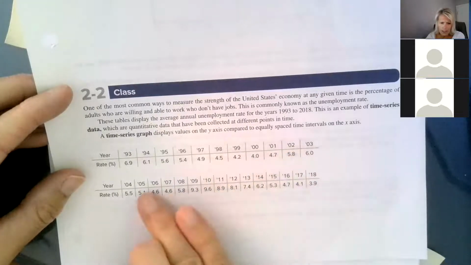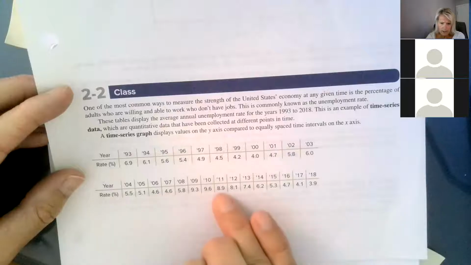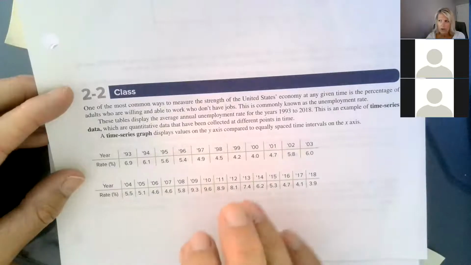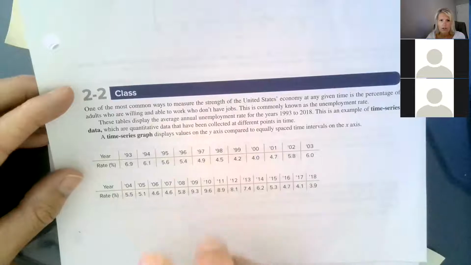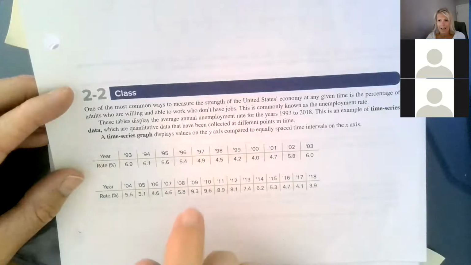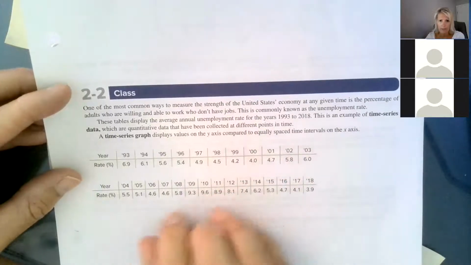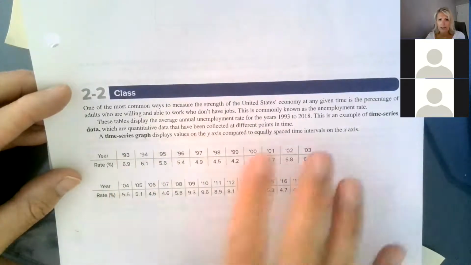Now, I'm not sure what year, I think it was in the early 2000s, they switched over how they're qualifying unemployed. It used to be anybody without a job. Now it's anybody that's not actively looking for a job. And I don't know how they decide that. But because it's based on time, it's called a time series graph.